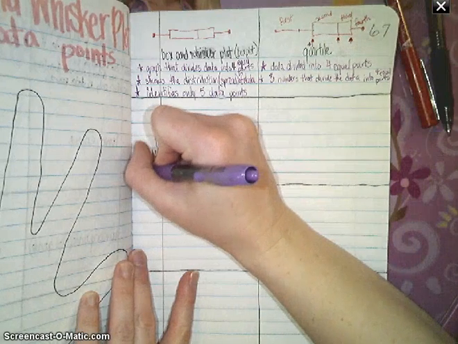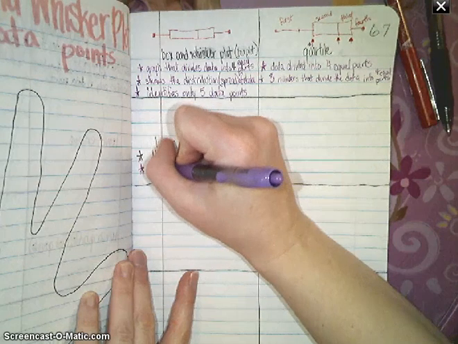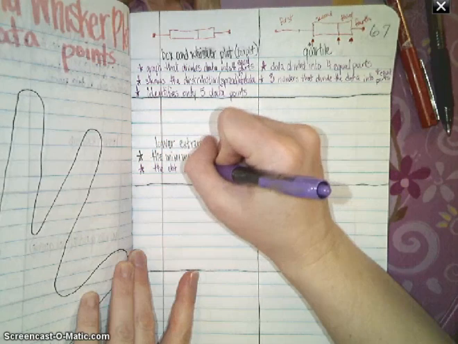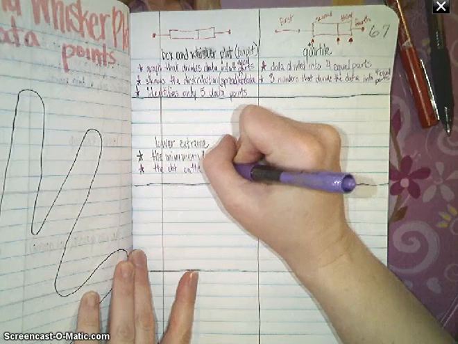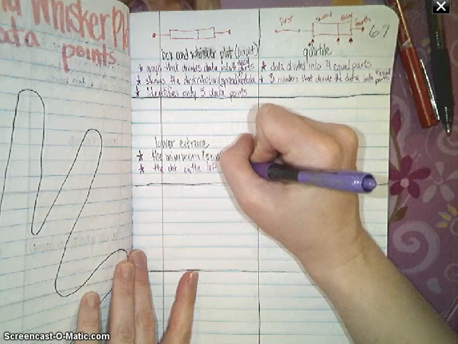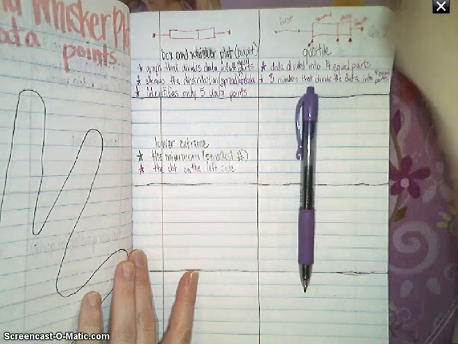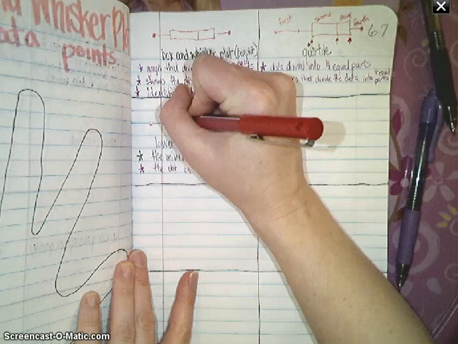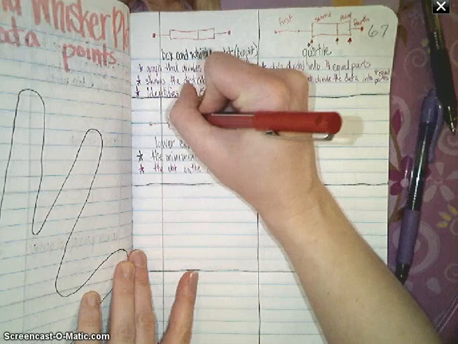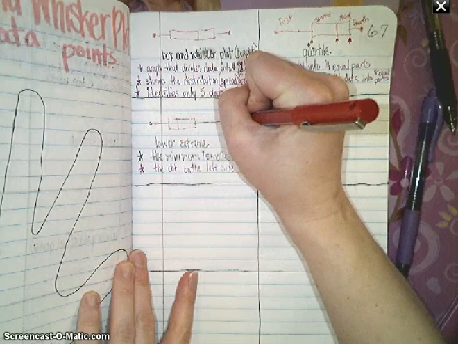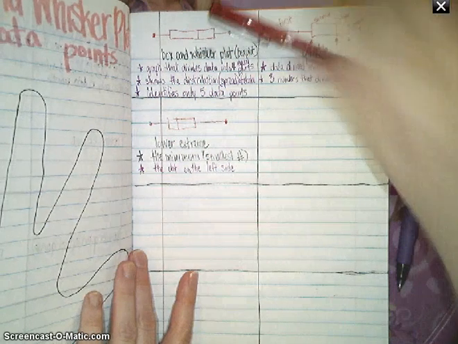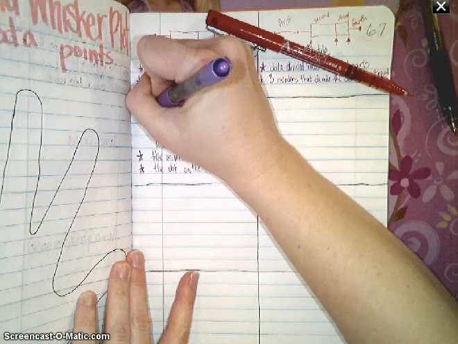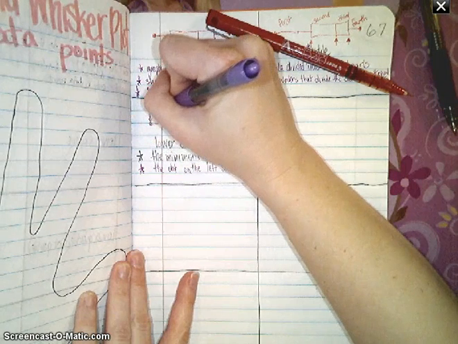And on the specific box and whisker plot, it is the dot on the left side. So if I draw a box and whisker plot here, this is the lower extreme right here.